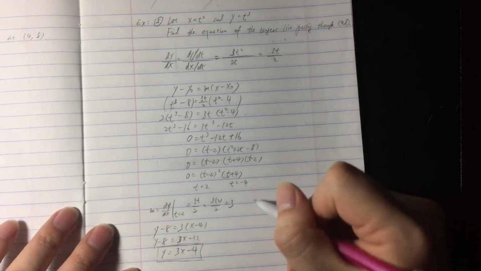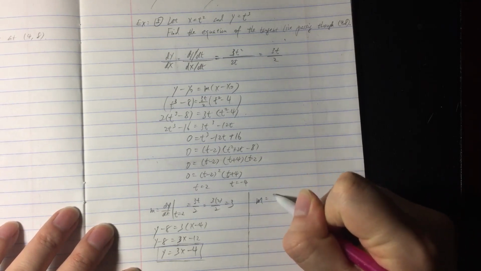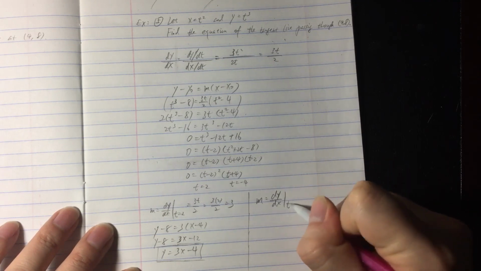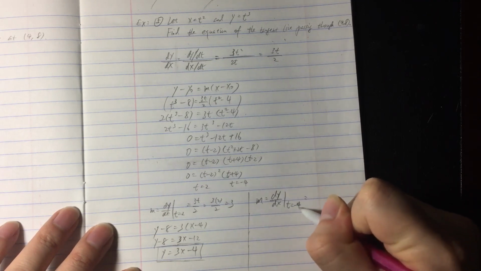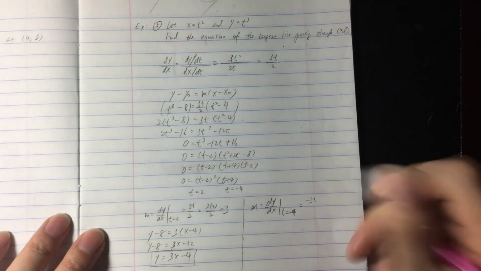Next, when t equals negative 4, the slope is 3 times negative 4 over 2.